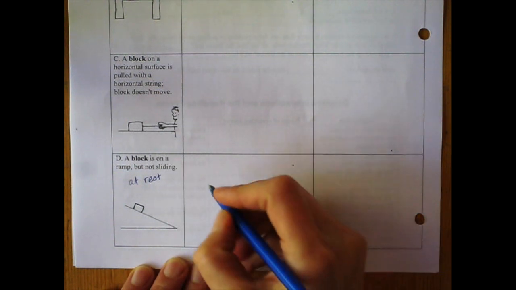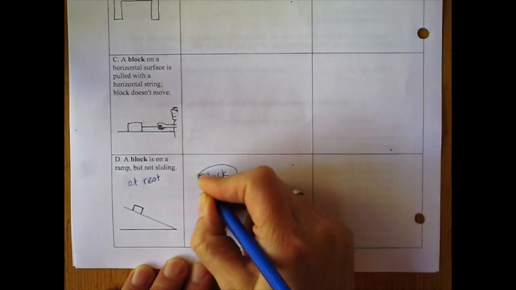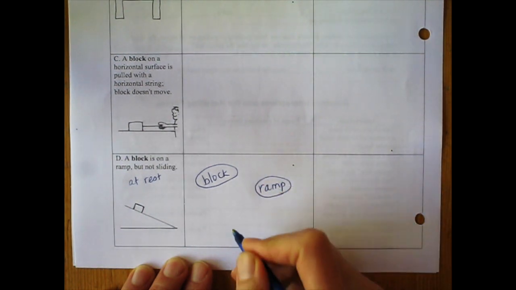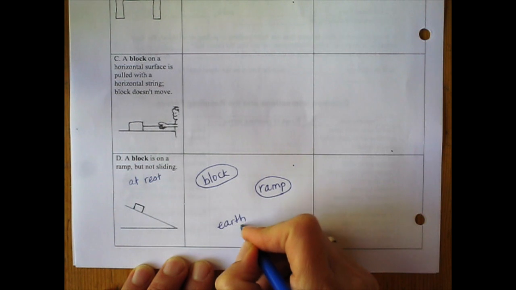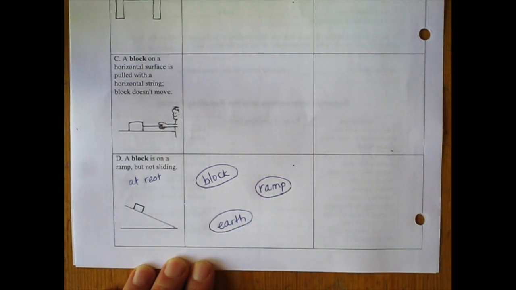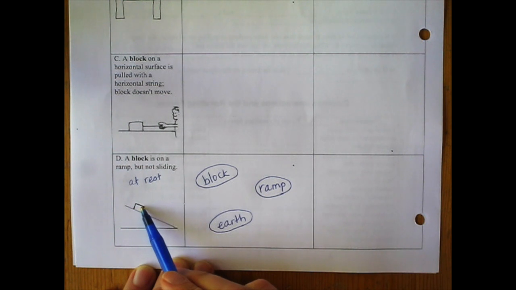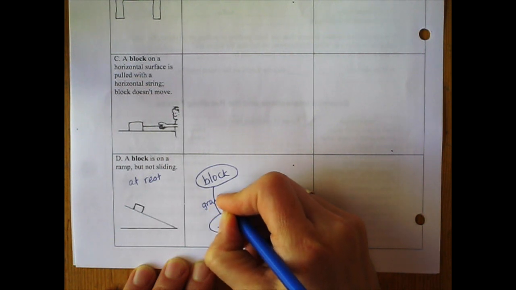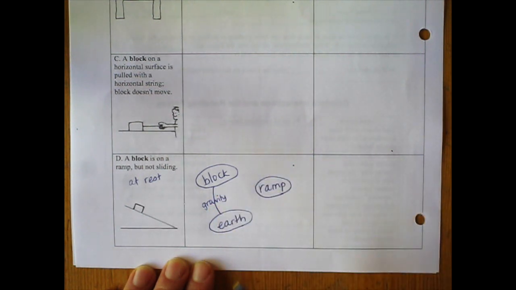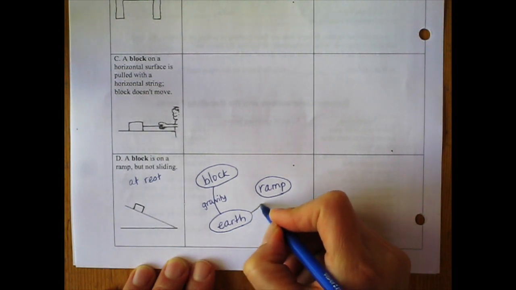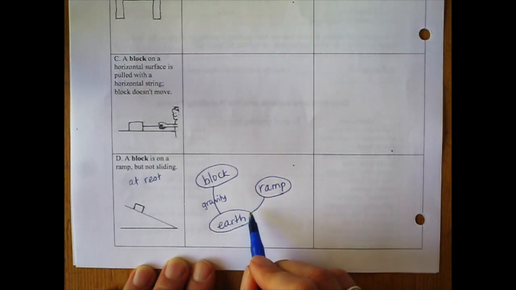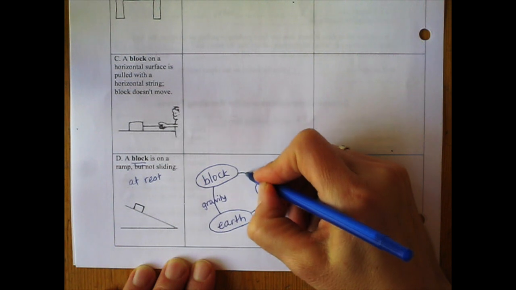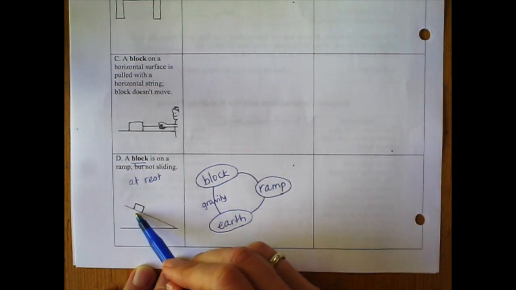So when I think about the objects, I can see that there's a block and there's a ramp, and then we're probably on the earth. I think that's all the important objects. Now the block is going to be interacting with the earth through a gravitational interaction. The ramp is also interacting with the earth, but we don't need that for our situation because we're really focusing on the block's interactions. And the block is interacting with the ramp because it's in contact with the ramp.